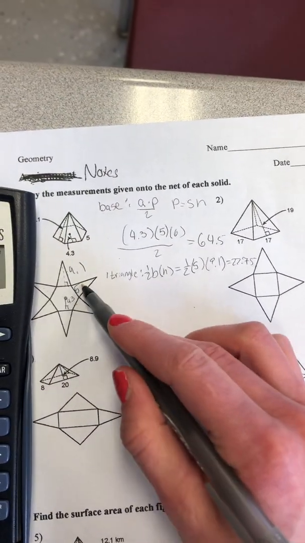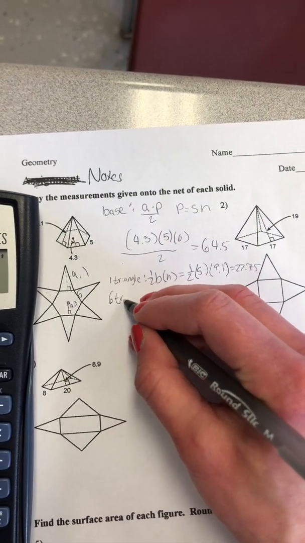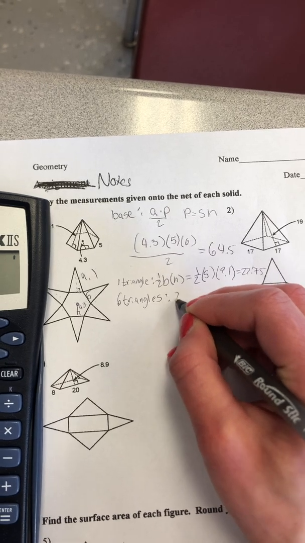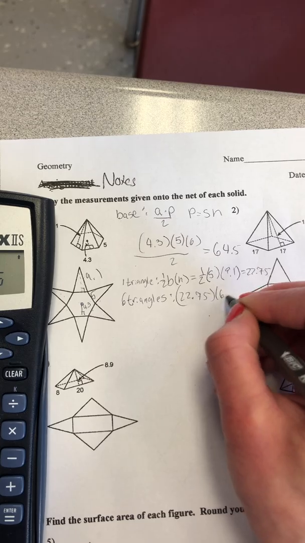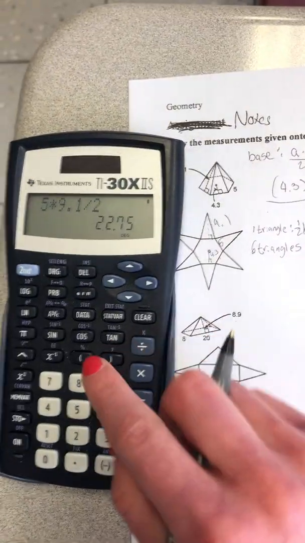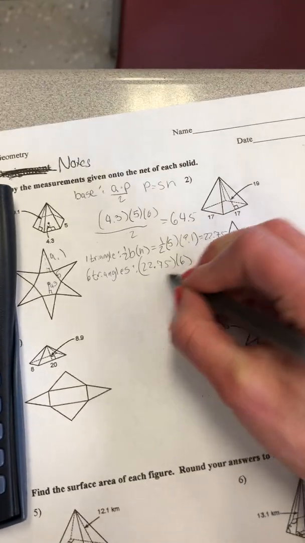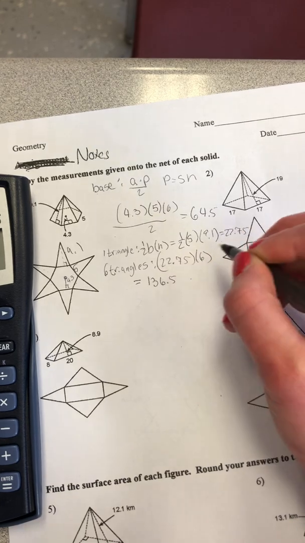We have 6 triangles. So to find all of the triangles, I'm going to multiply that number by the number of triangles I have, or 6. So we're going to take that, multiply by 6. It gives me 136.5.